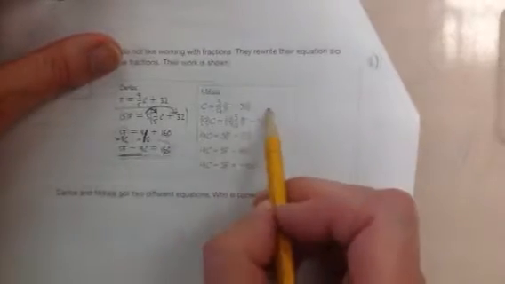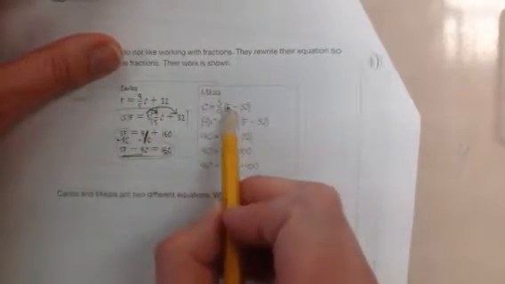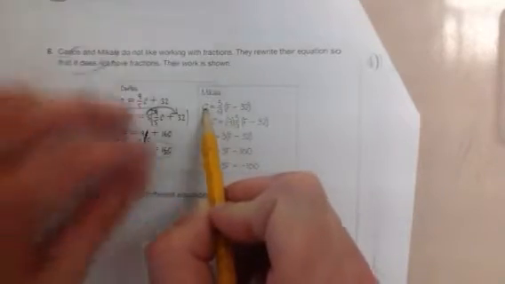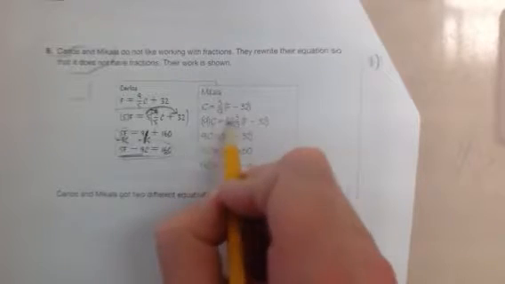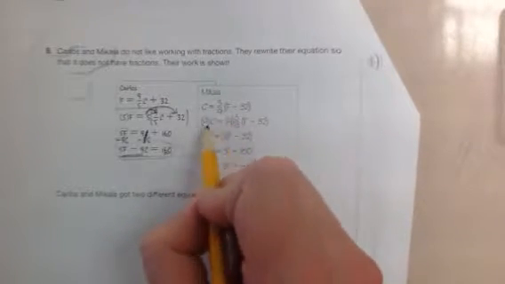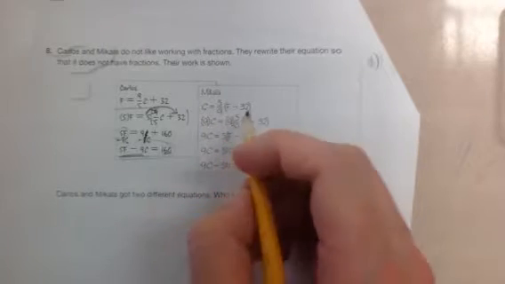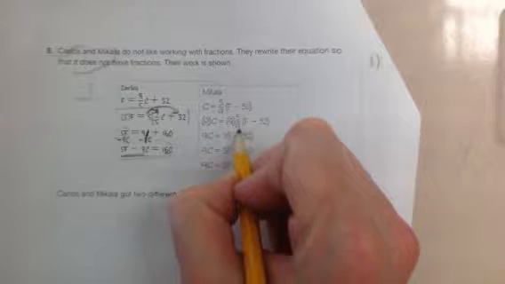Now, Michaela started with the original, not the formula we came up with, but the original that converts Fahrenheit to Celsius. But notice her idea is the same. She multiplies by 9 on both sides. And as long as what you do to one side, you do to the other, it's okay. She chose 9 because 9 was the denominator of the fraction.